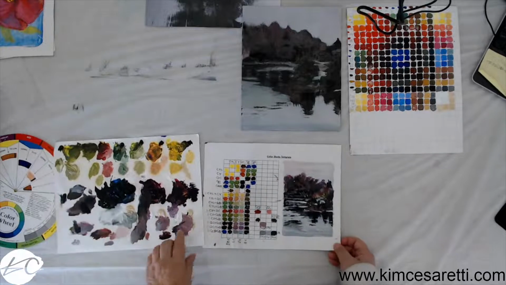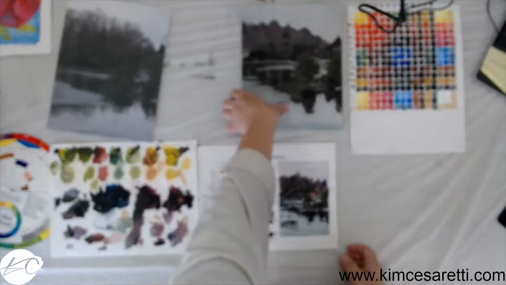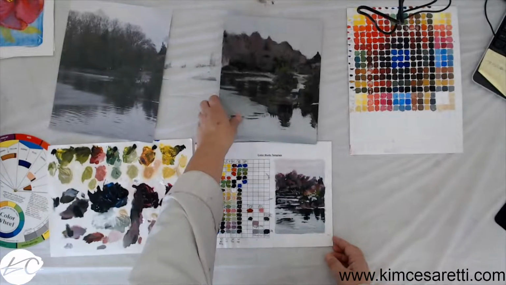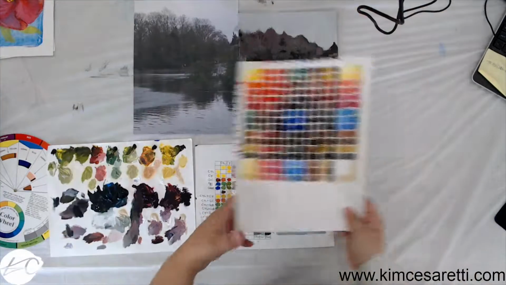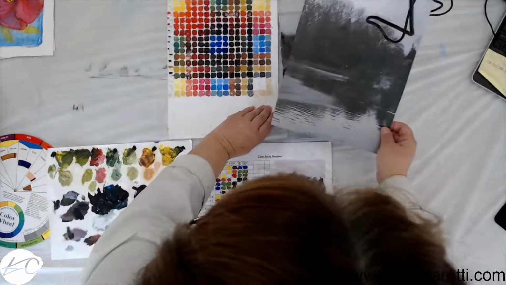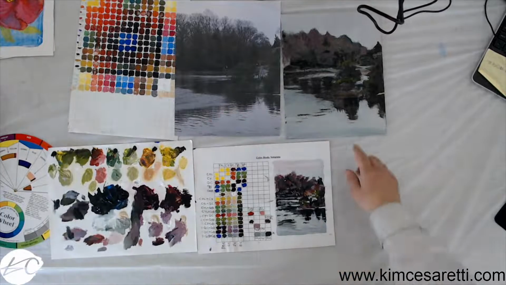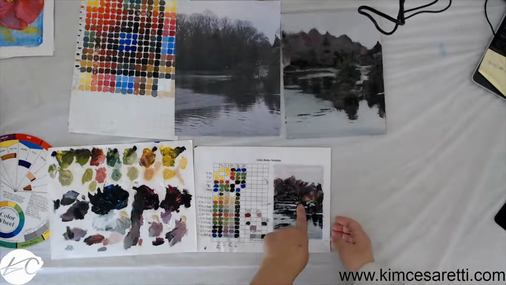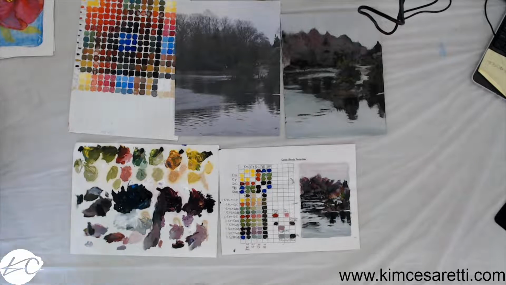This was the palette that I used. That was the reference, and this was that painting, just to show you in detail what the whole process was. I got my color chart, reference, color chart reference. That was the resulting larger painting from here. So that's that.